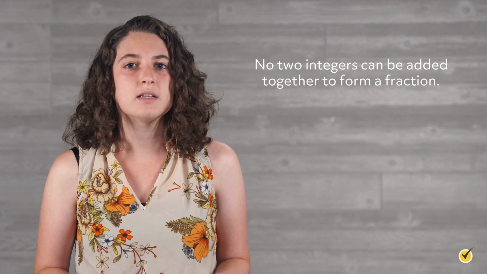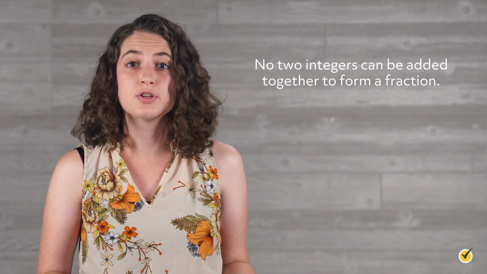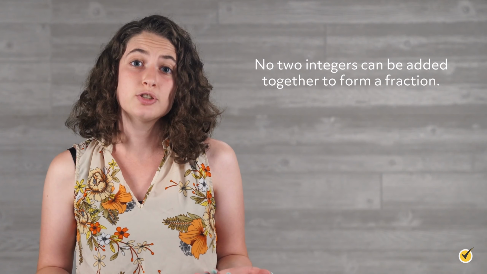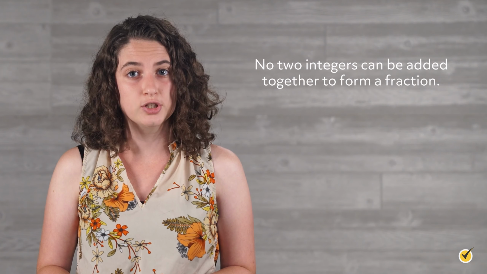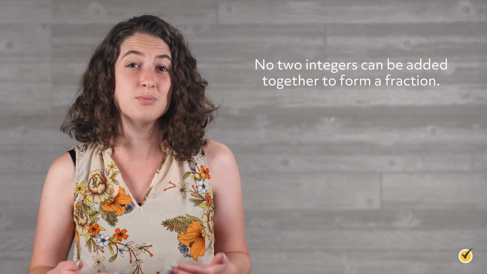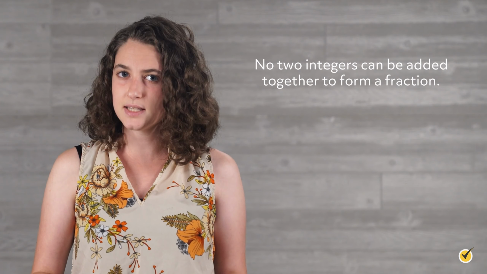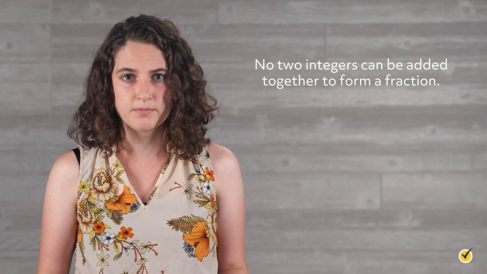Sometimes in math, though, direct proofs and indirect proofs are not the most efficient types of proof. For example, consider the following statement. No two integers can be added together to form a fraction. In order to validate this claim with a direct or indirect proof, we would have to check every pair of integers and make sure that their sums do not yield a fraction. There are infinitely many integer pairs to check, so it's impossible to check them all. Instead, a method called proof by contradiction would be much more efficient.